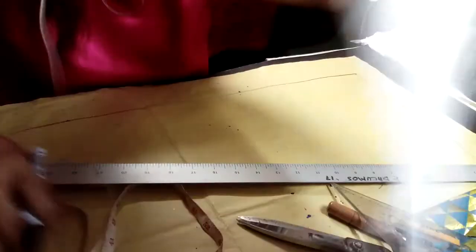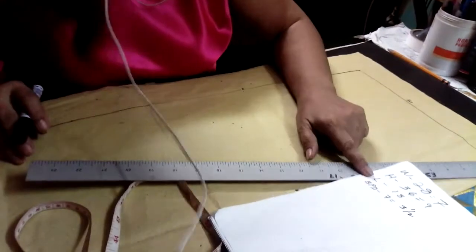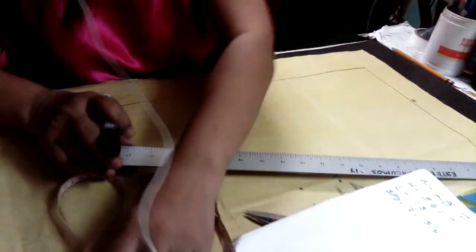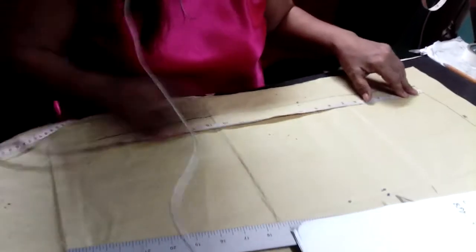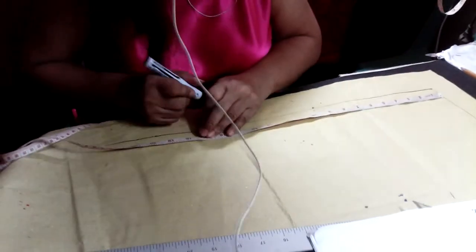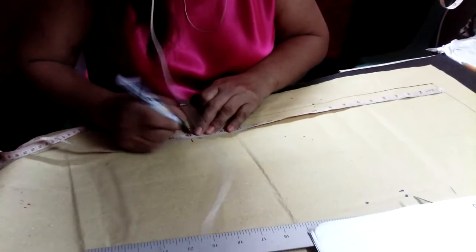Next is the length, which is 18. So from the top line to the bottom, we will measure 18 inches.